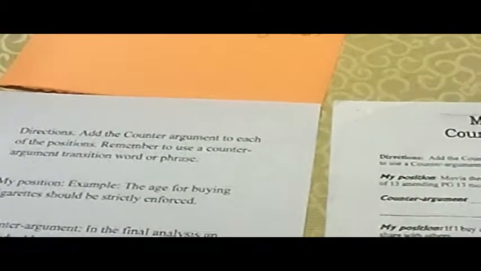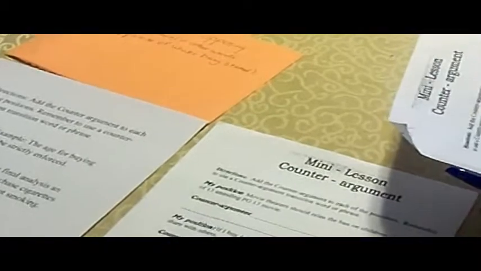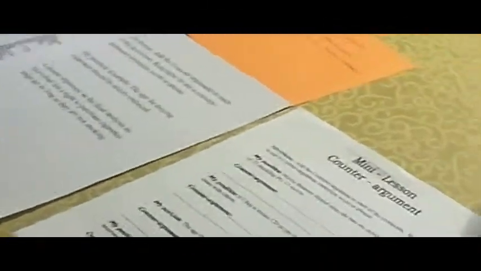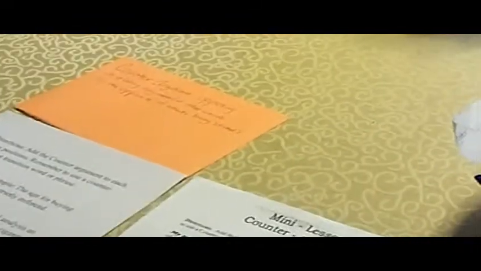All right, now, who can tell me what is a transitional word, as we already stated? Can anyone tell me that? They are words that do what? Connect one idea to another. All right, very good.